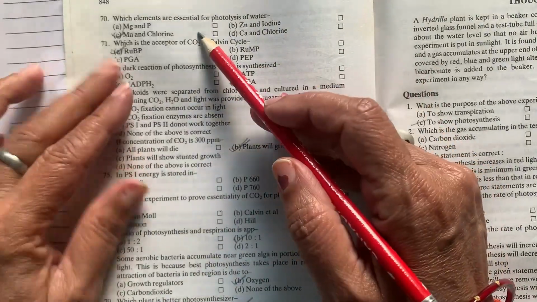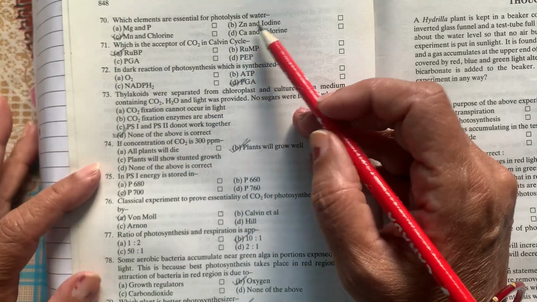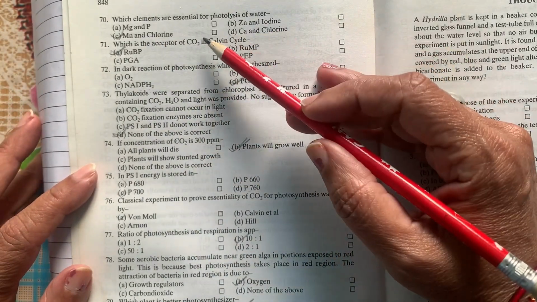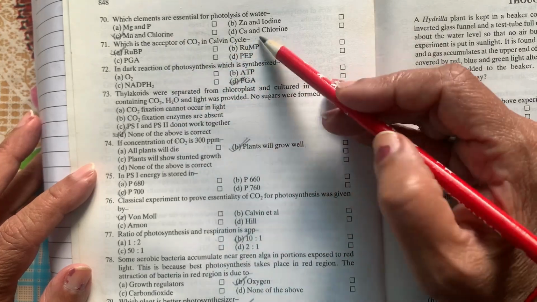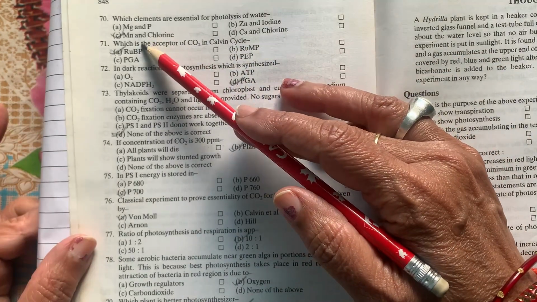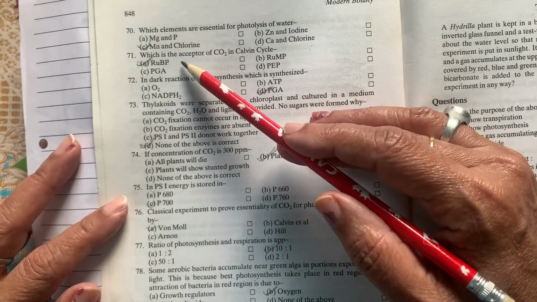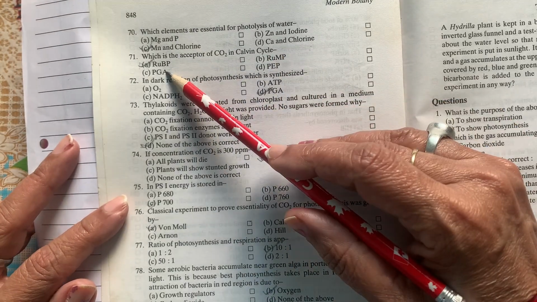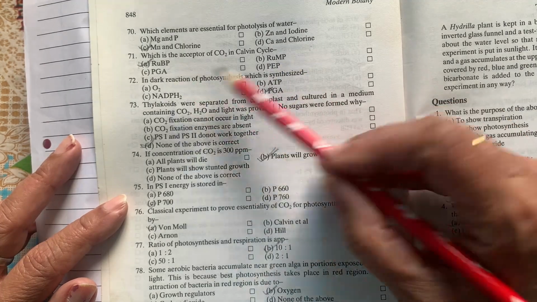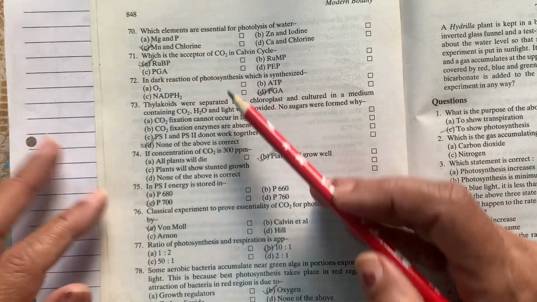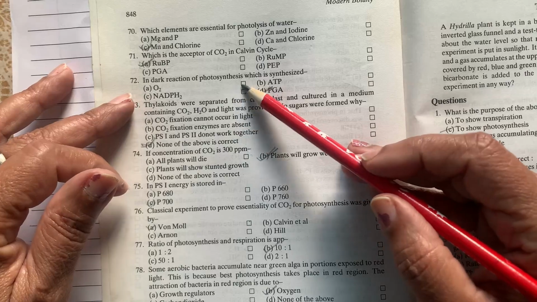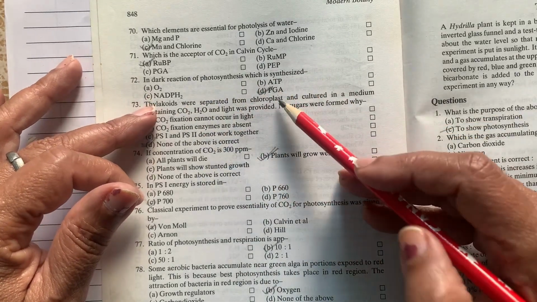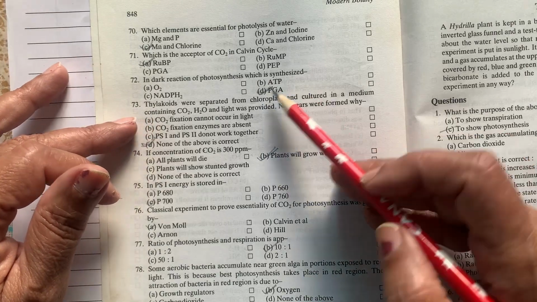Next, which elements are essential for photolysis of water? Magnesium and phosphorus, zinc and iodine, manganese and chlorine, or calcium and chlorine? It is manganese and chlorine. Which is the acceptor of CO2 in the Calvin cycle? Ribulose bisphosphate, ribulose monophosphate, PGA, or PEP? It is ribulose bisphosphate. In the dark reaction of photosynthesis, which is synthesized? O2, ATP, NADPH2, or PGA? It is PGA.